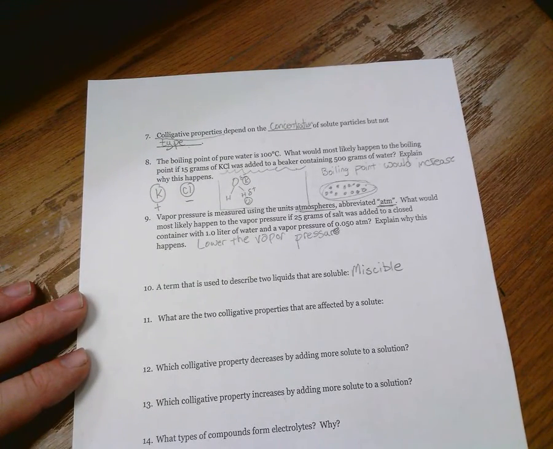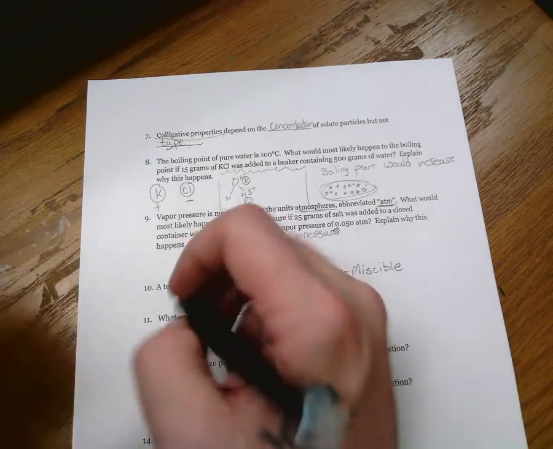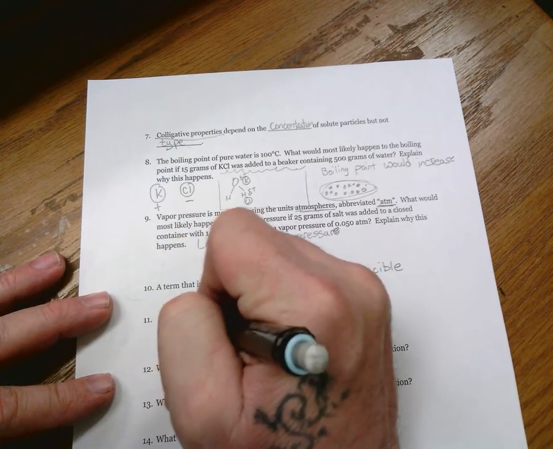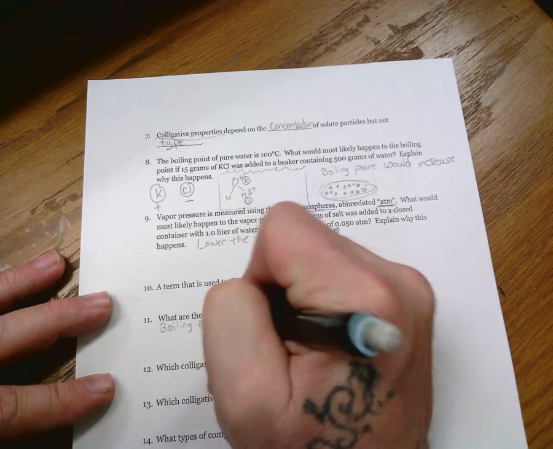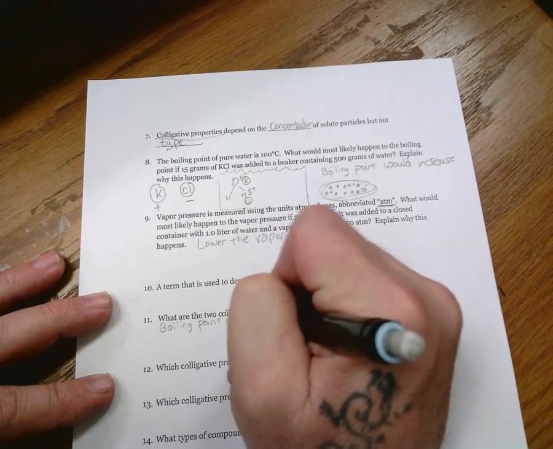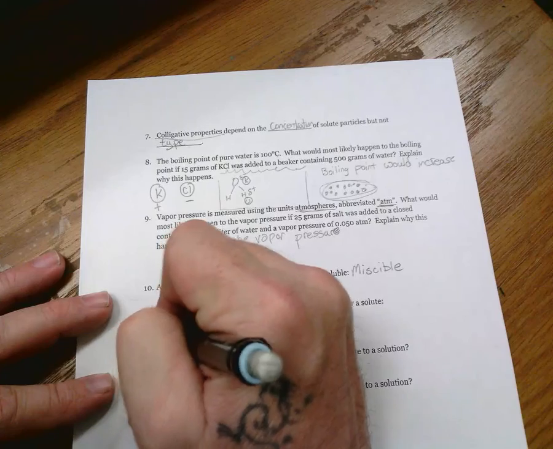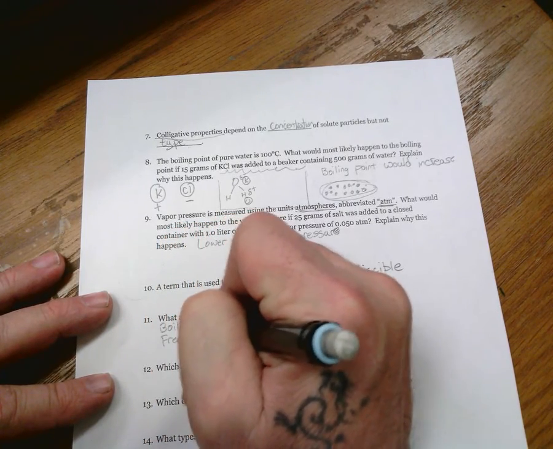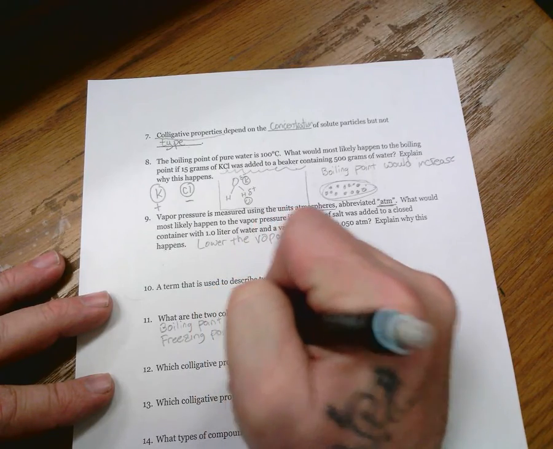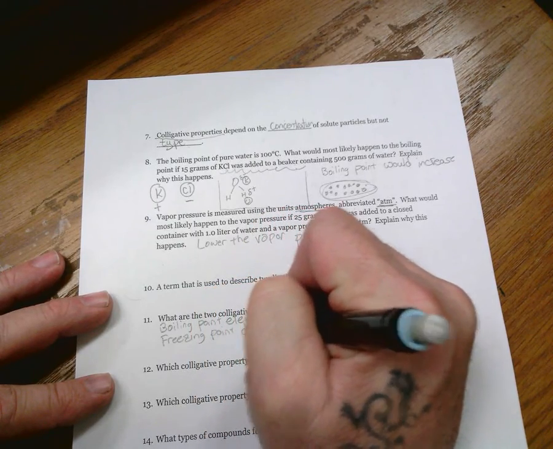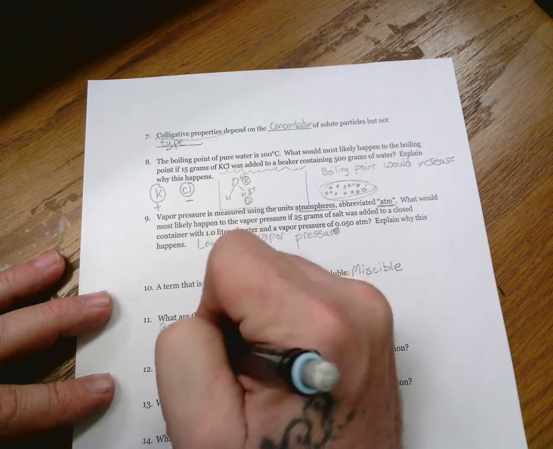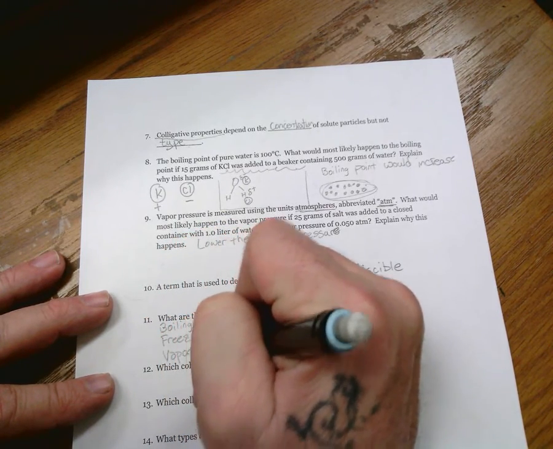All colligative properties are affected by a solute, but they are boiling point elevation, freezing point depression, and vapor pressure lowering.